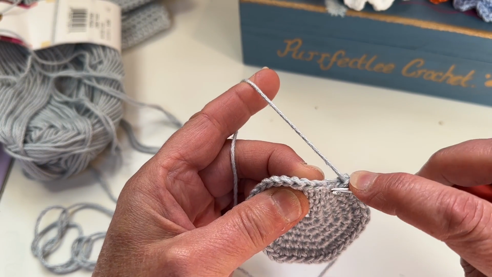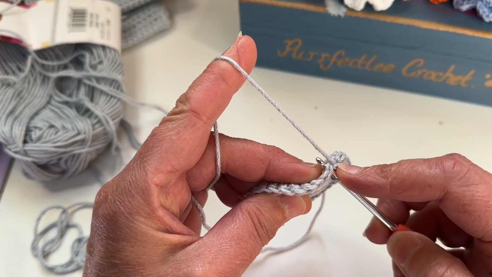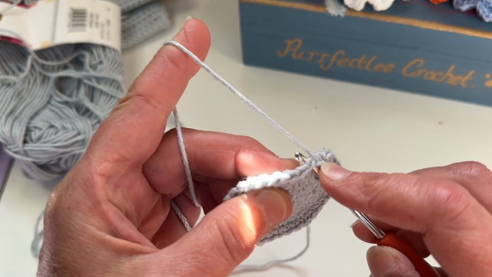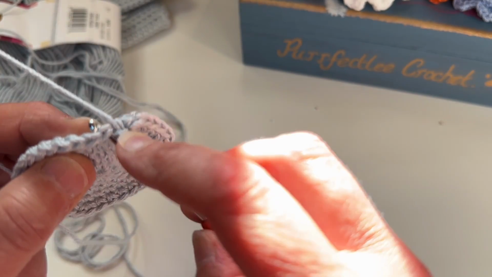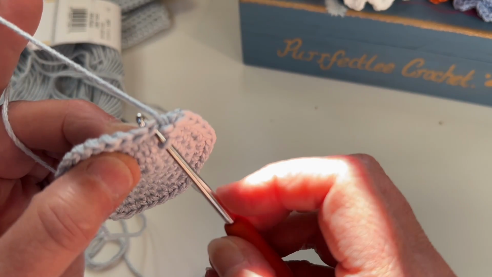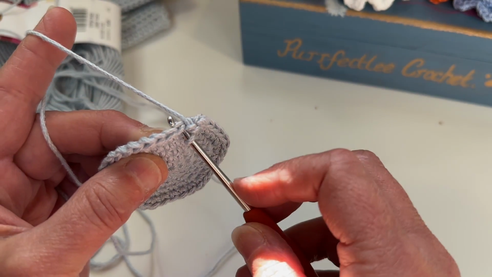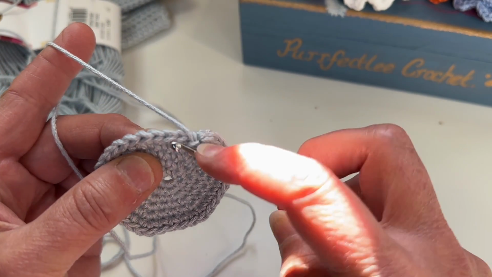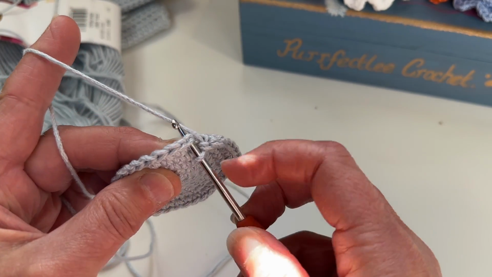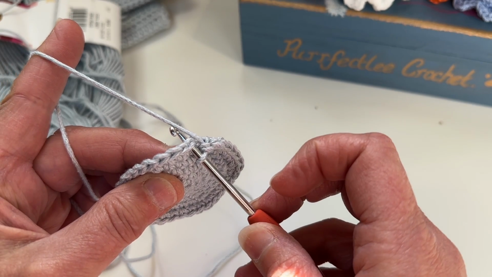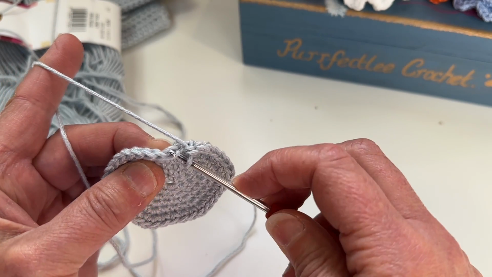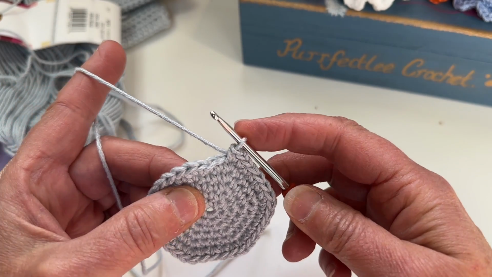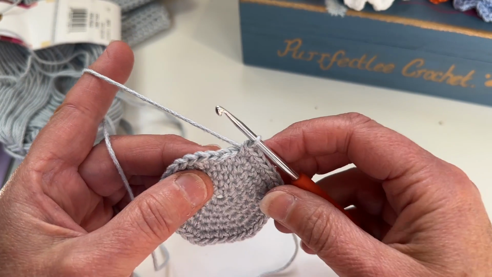So just a reminder, when we're increasing, we're going to be going in both parts of the V on a stitch. So there's your stitch, and we're going to go in both parts of it when you're doing increases. And we'll talk about 2 different ways to do decreases after that.